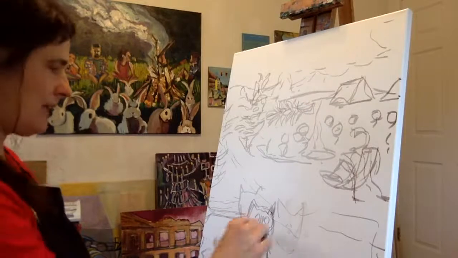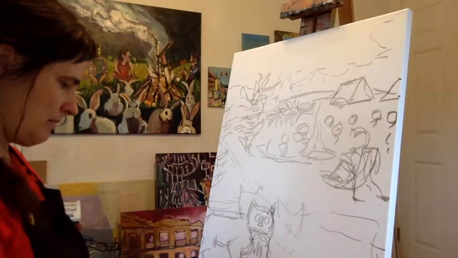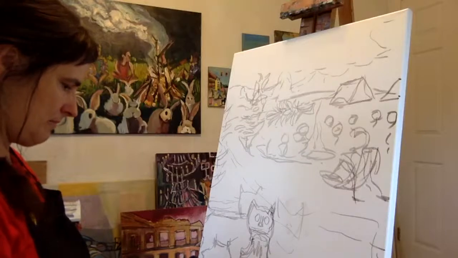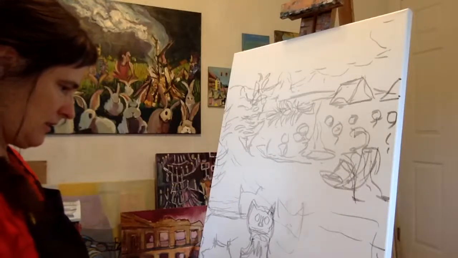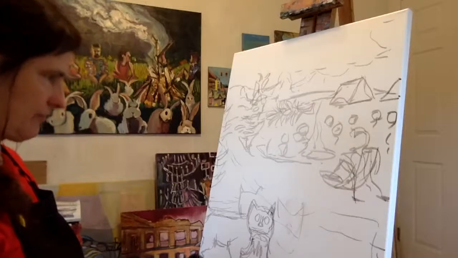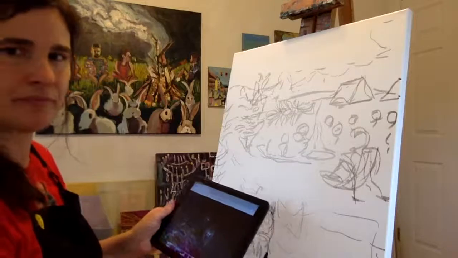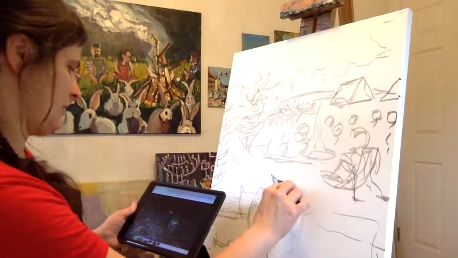So I've got my little cat there in the foreground. I just messed something up. Okay. I'm going to put some raccoons here.